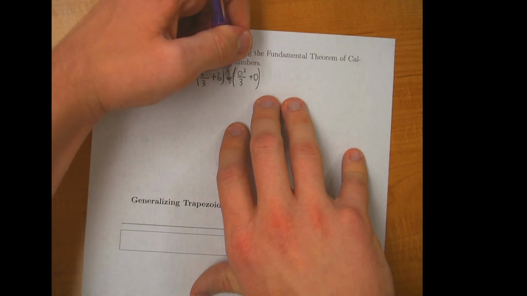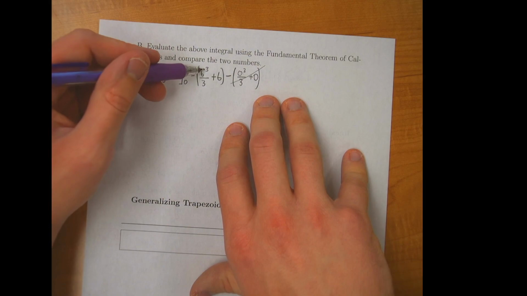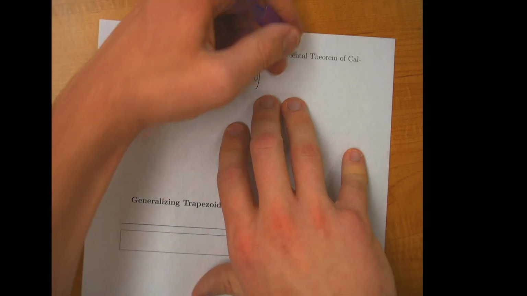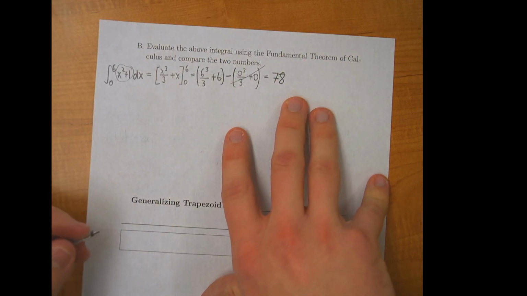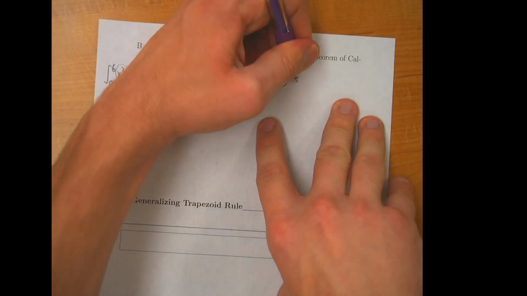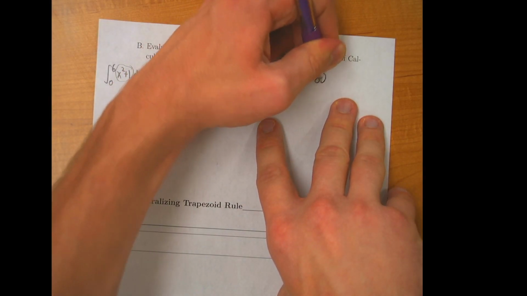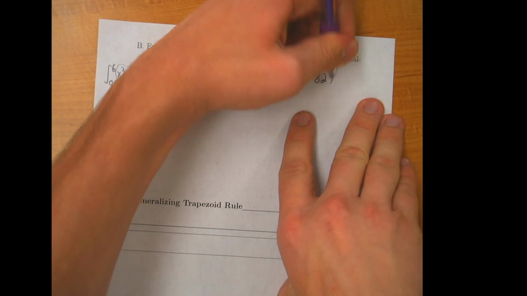So in this case, this is just going to pretty quickly become 0. So then if we just go ahead and clean this term up, you should end up with 78. Okay? So with this, and you compare that with our trapezoidal approximation, which we got as 82, you'll notice, okay, those are pretty close. There's still some error for sure, but they're pretty close.